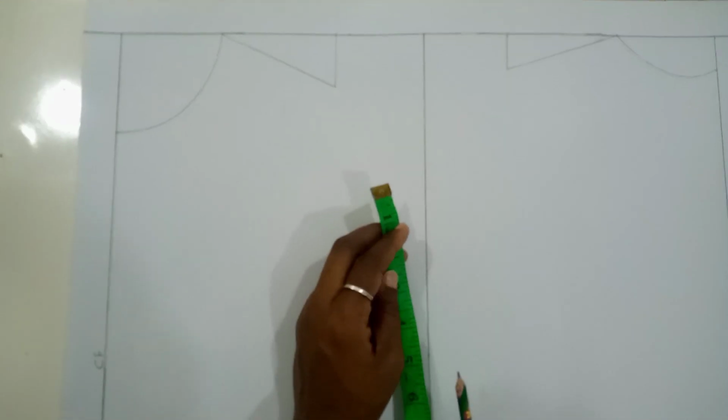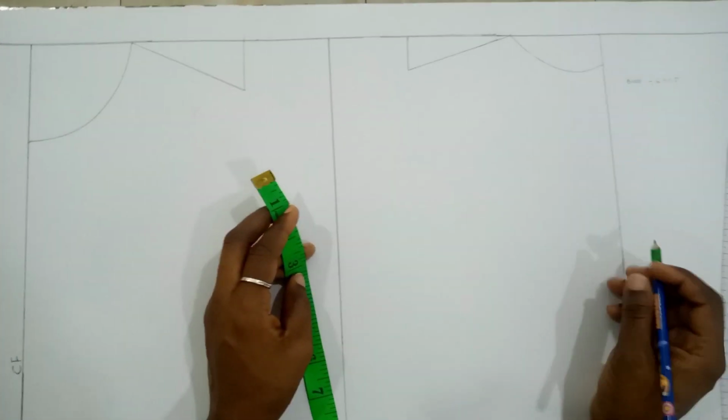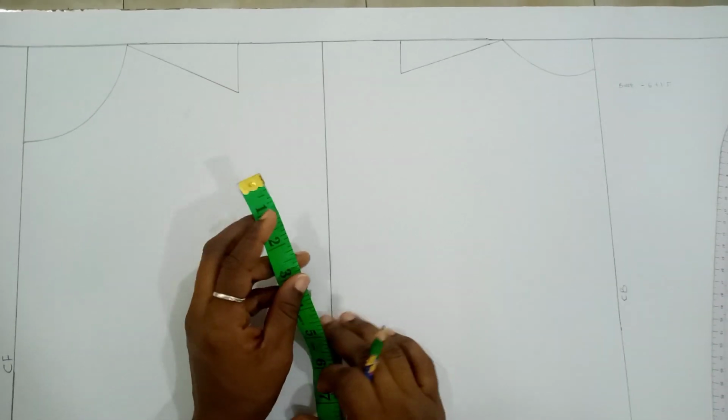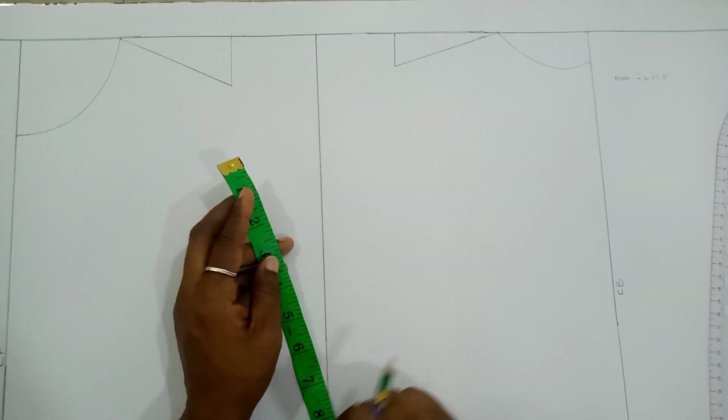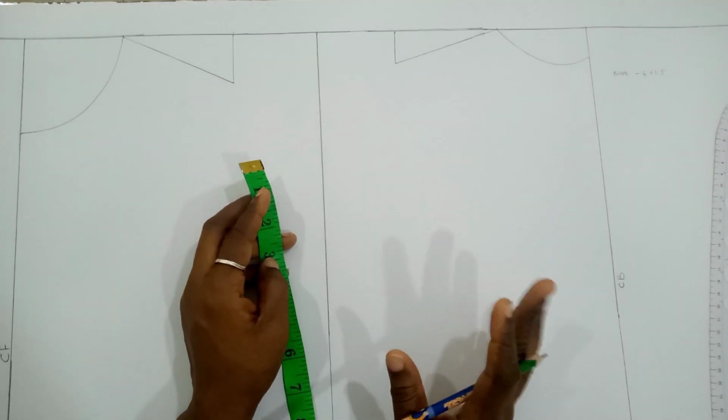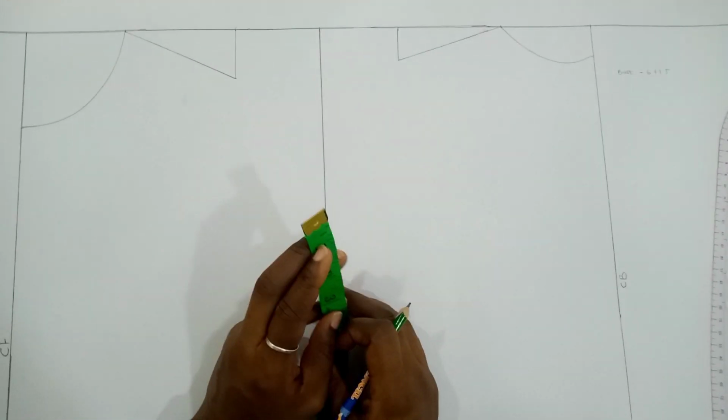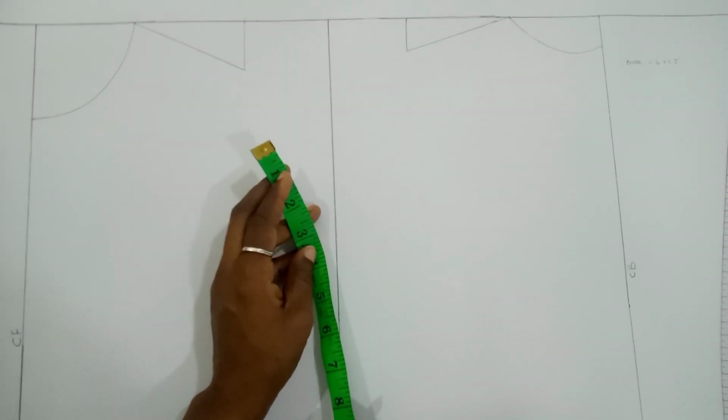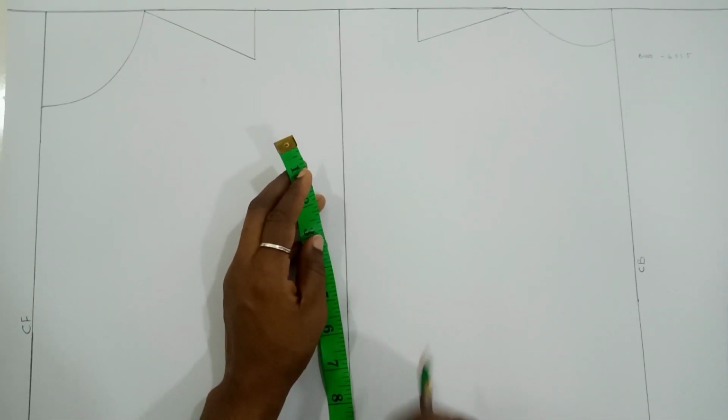That's the formula for calculating the chest line. Now going by the formula for calculating our chest line, our bust is 33 divided by 6 plus 1.5. So we have 5.5 plus 1.5, and that will give us 7 inches.